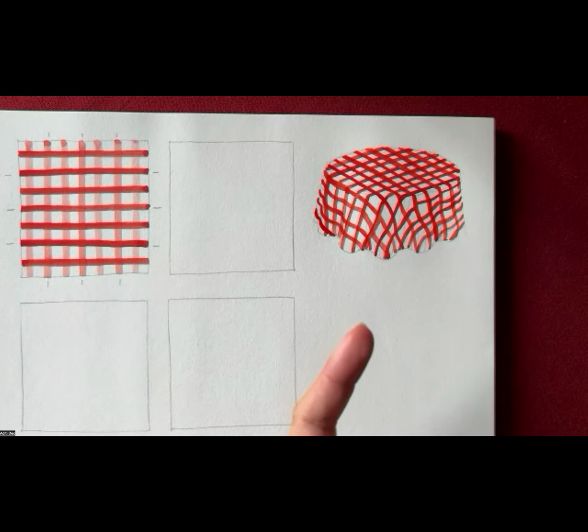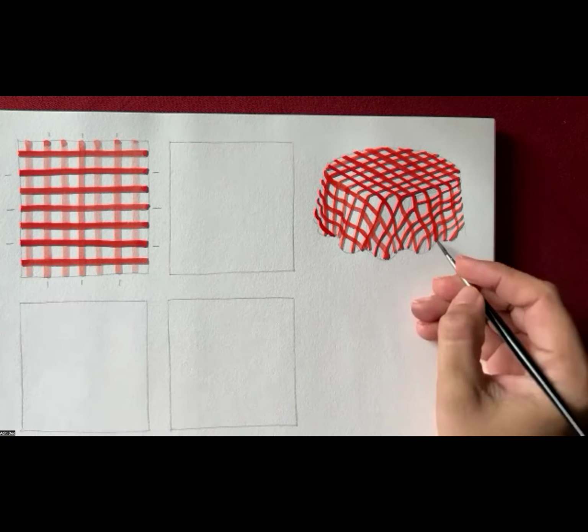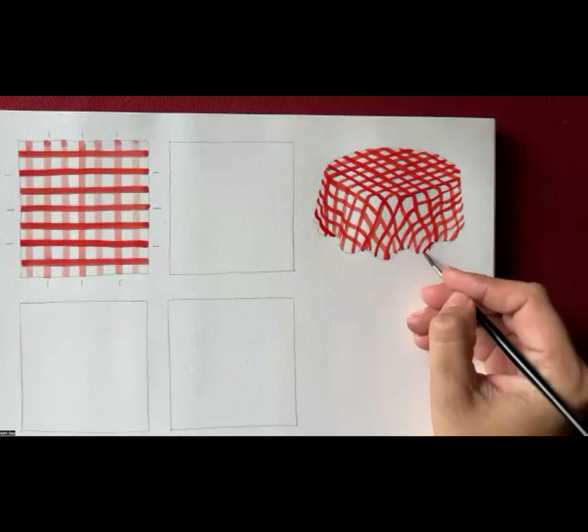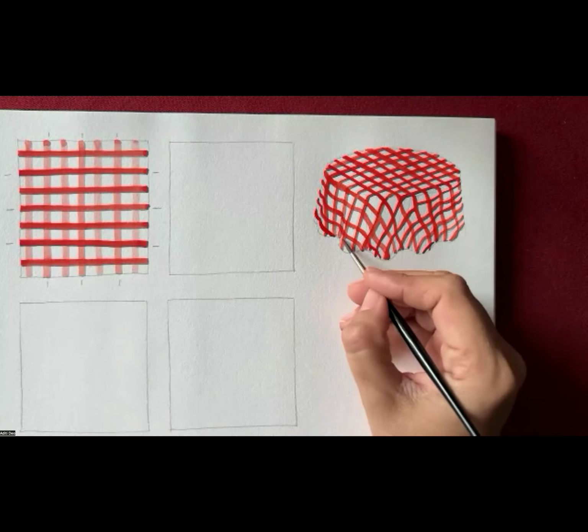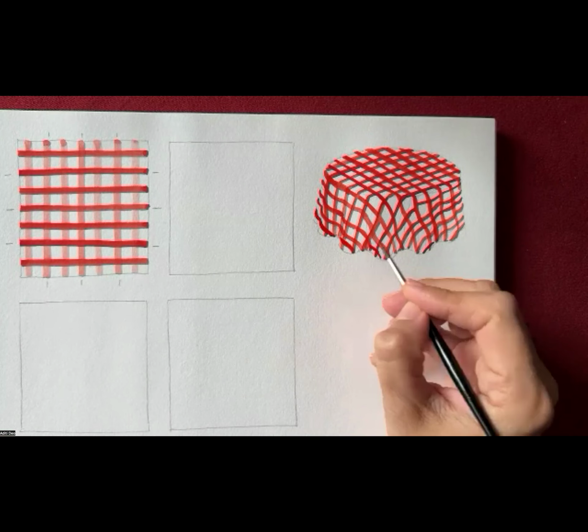So once you're done with the tablecloth, you can make the next checker print as well. I'm just going to add a few more checks here and here to fill it up a little.